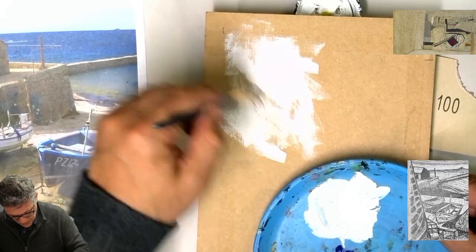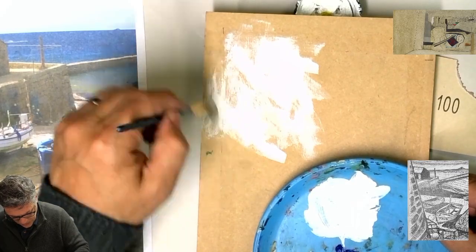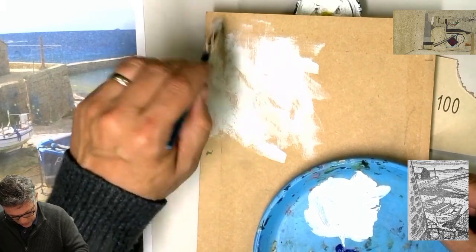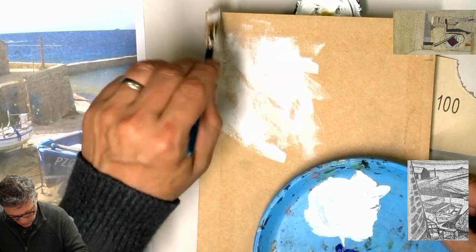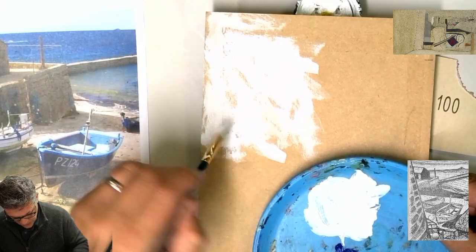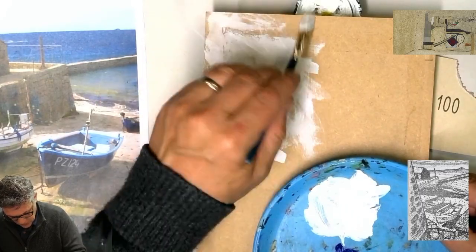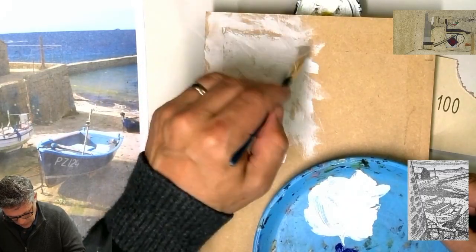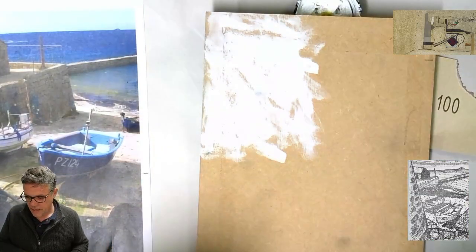It's quite thin, and that will enable you then to start transferring your drawing on top of this surface, and you'll be able to see it a little bit more clearly. And of course you can always sand back to add extra texture afterwards, like that.